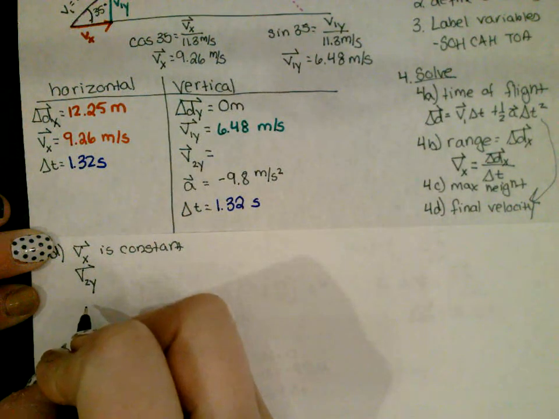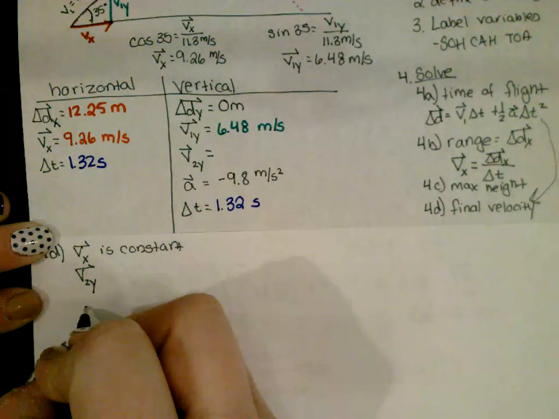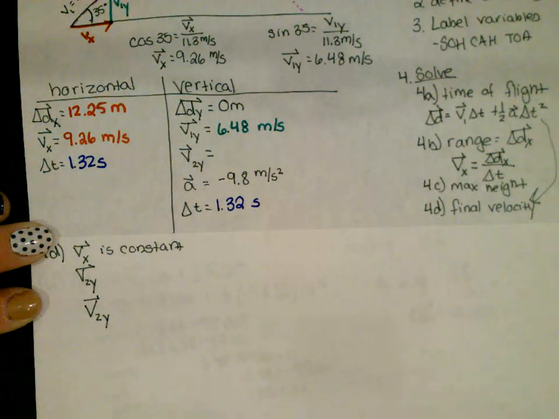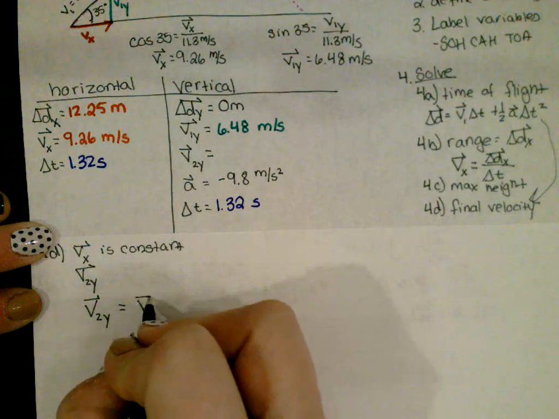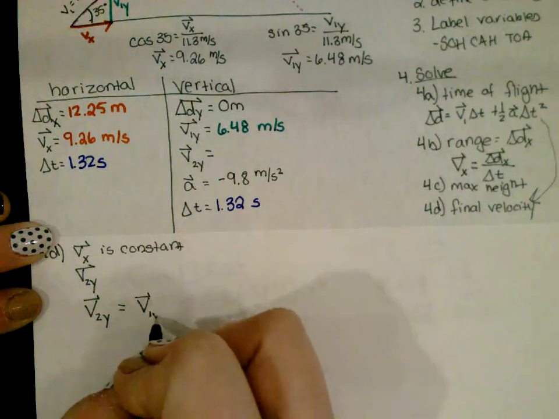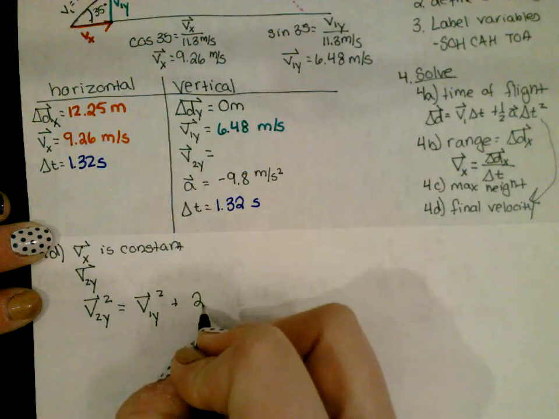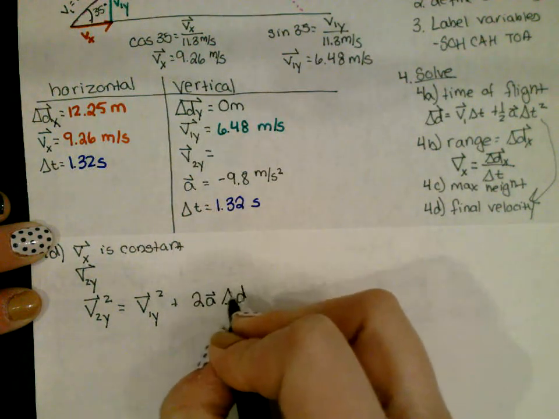So the kinematic equation I'm going to go to is my final velocity squared is equal to my initial velocity squared plus 2 times acceleration times change in displacement.